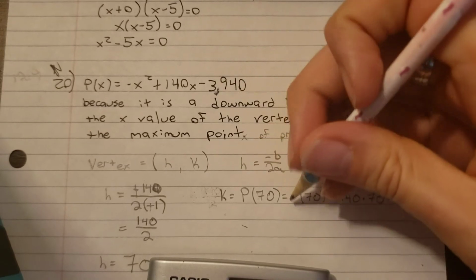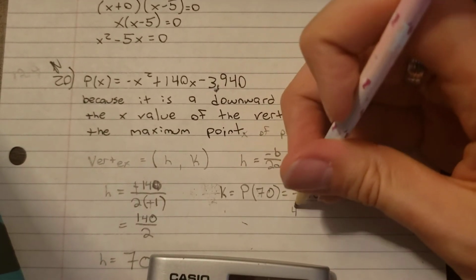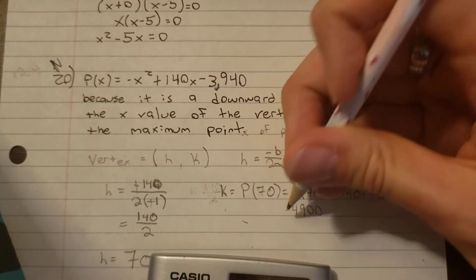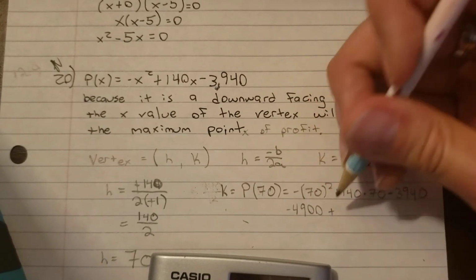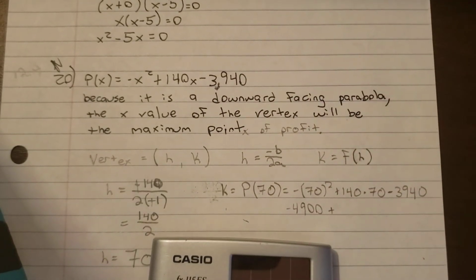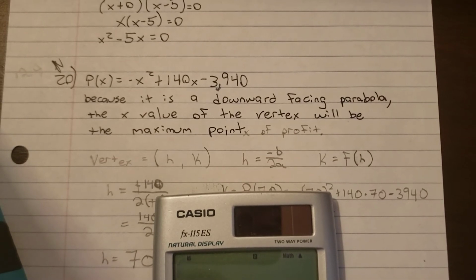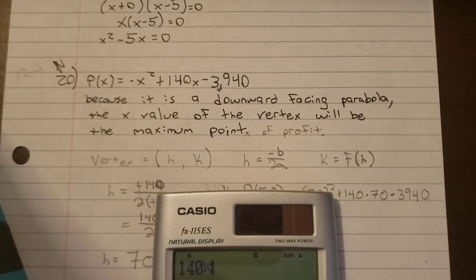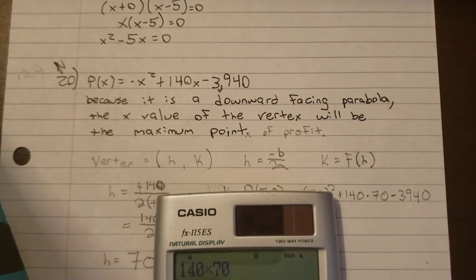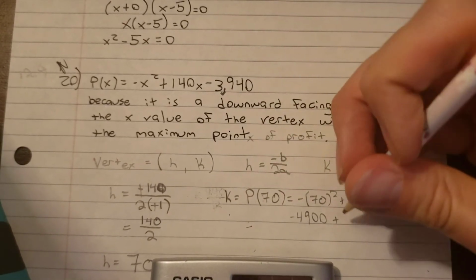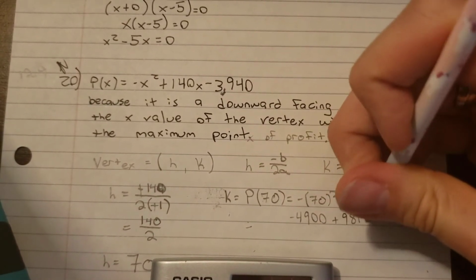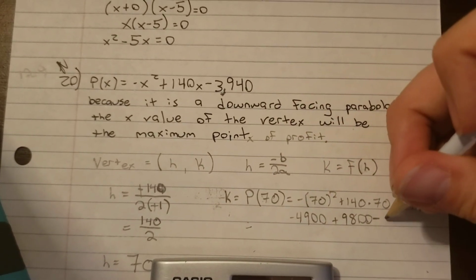I know it's 4,900. I don't remember if it's negative or not, so let me figure that out. So plus 70 times 140. 140 times 70. 9,800. Minus 3,940.